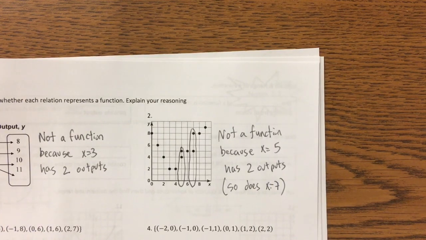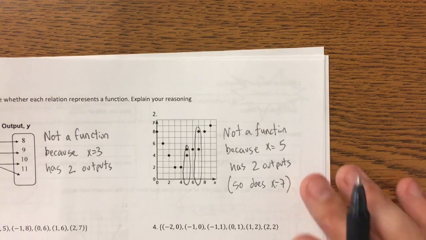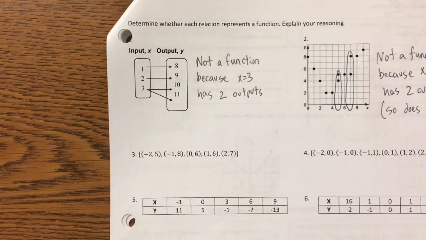Any questions so far? All right, so I want to do number 3. I want to do the odds with you together, and then I want to see if you can come up with the answers for the evens. So let's take a look at number 3.